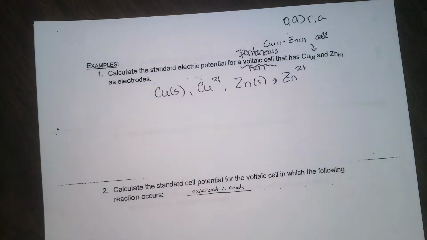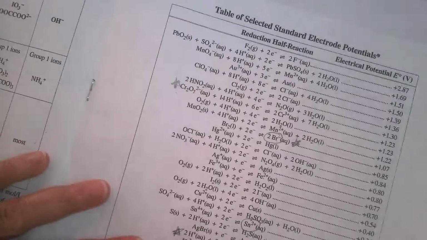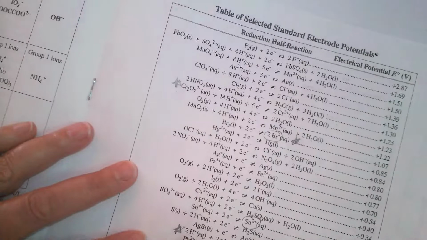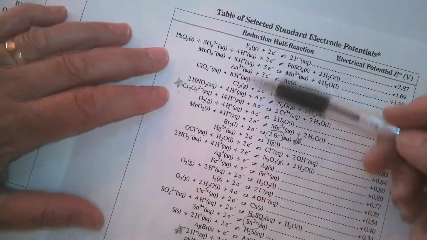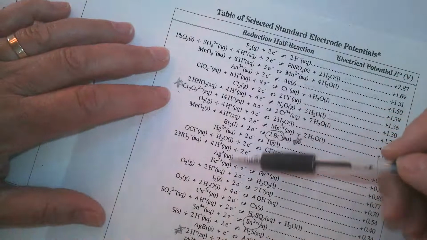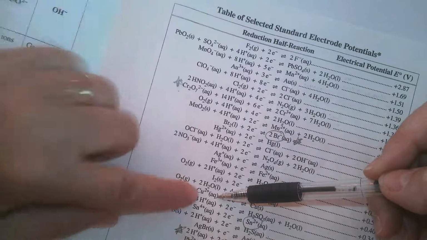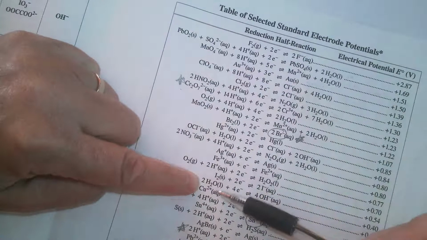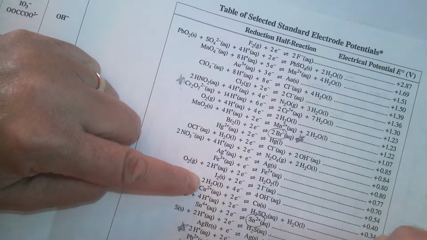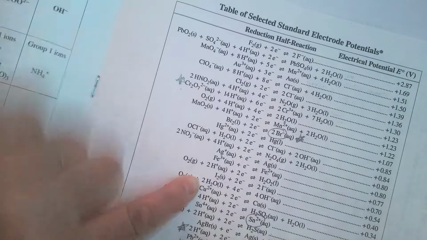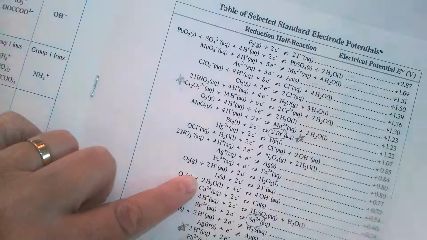So then we go to page 7 and we start looking. I'm looking for copper, copper 2 plus, zinc, and zinc 2 plus. So I'm just going to start at the top. There's copper ion. And there's zinc ion.